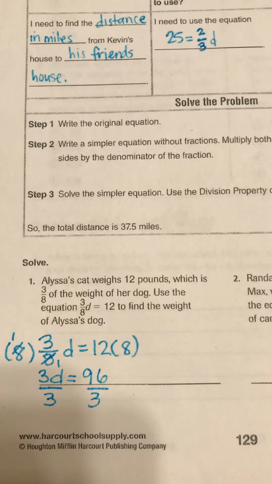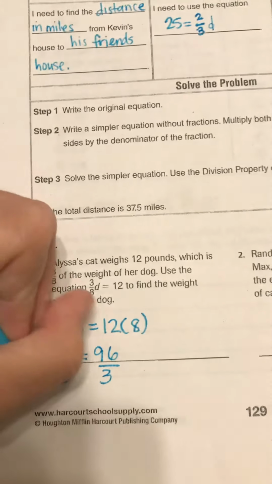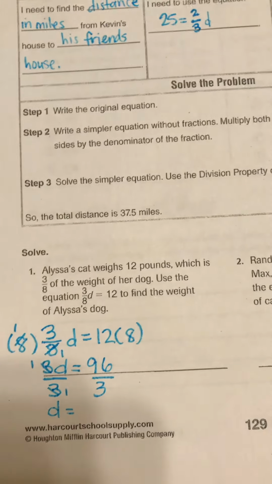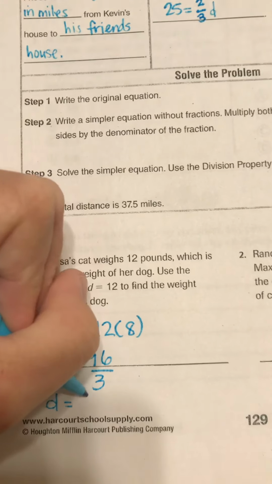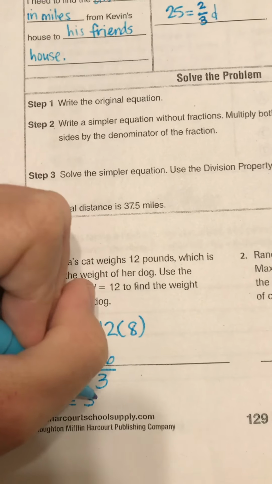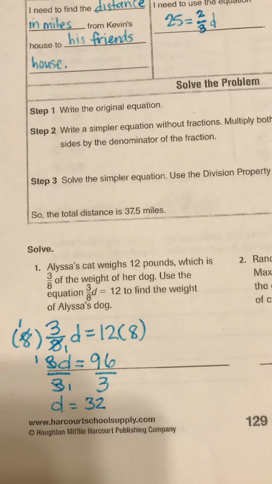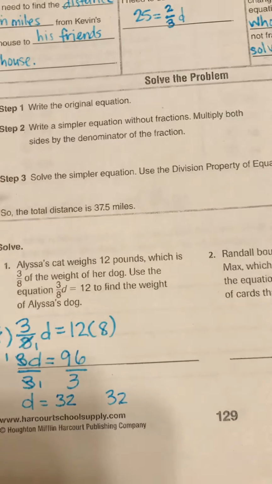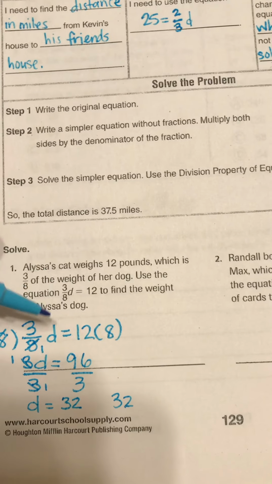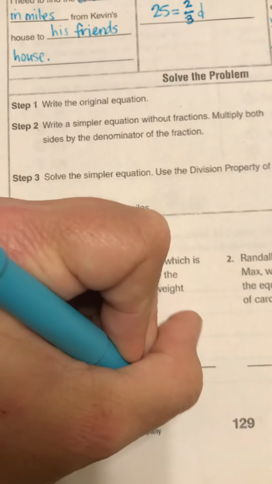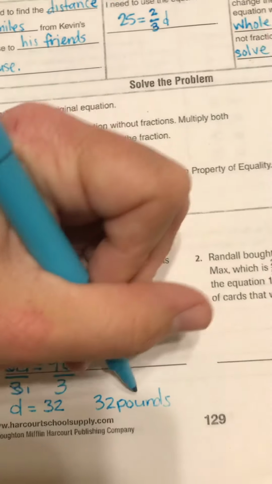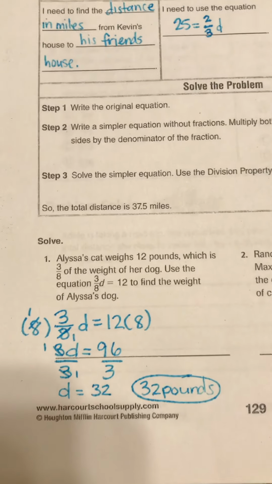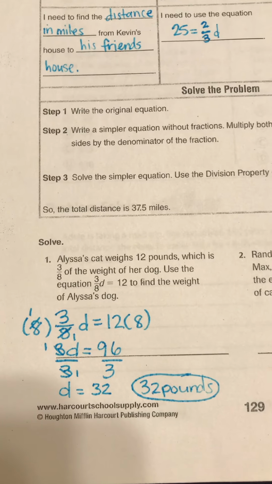Then we are left to just divide. We divide both sides by 3. This will turn into 1/1, which will just leave the variable d. Then 3 goes into 9 3 times, 3 goes into 6 2 times. So our final answer is 32, but let's write it correctly, 32 pounds, because when we were talking about the weight, we were talking about pounds. Okay, circle your final answer. Go ahead and try number 2, and then we'll come back and check our answer.